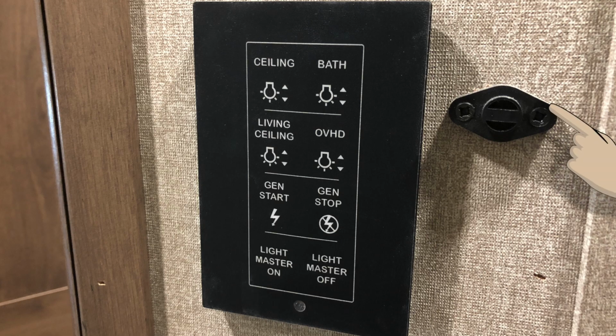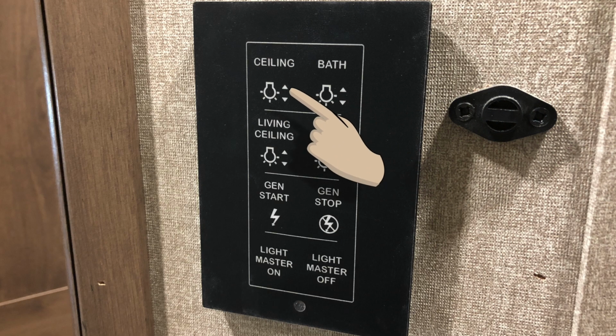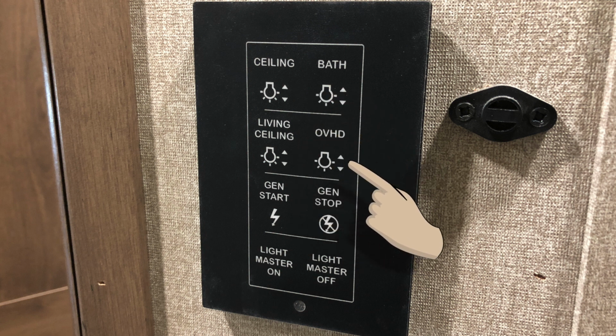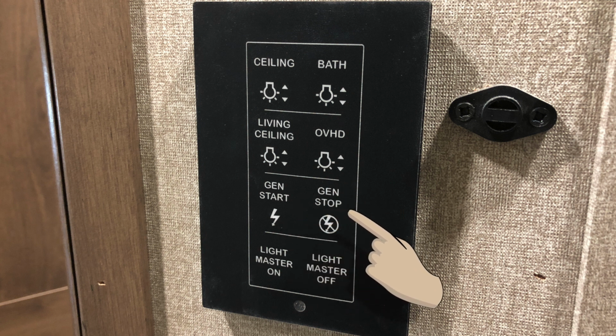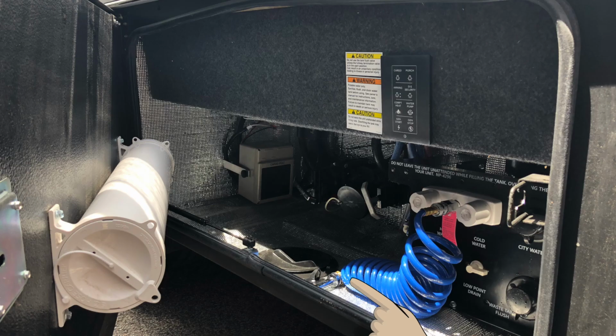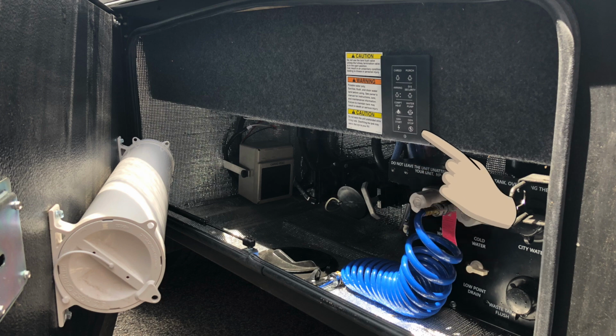On this specific switch panel, you will find controls for the bedroom ceiling lights, the bathroom lights, the hall lights, and the overhead bedroom lights, all of which are dimmable, generator start and stop, and the master lights. Depending on your specific brand and floor plan, your motorhome may also be equipped with a wireless switch panel inside the exterior sewer bay compartment.